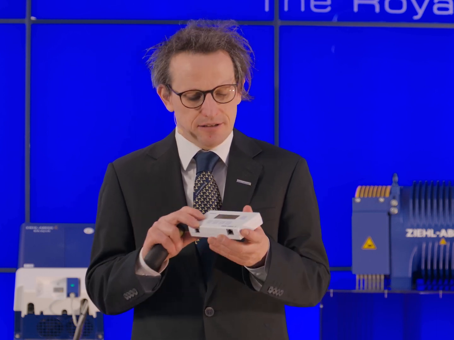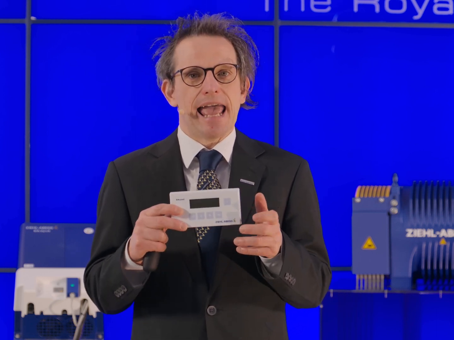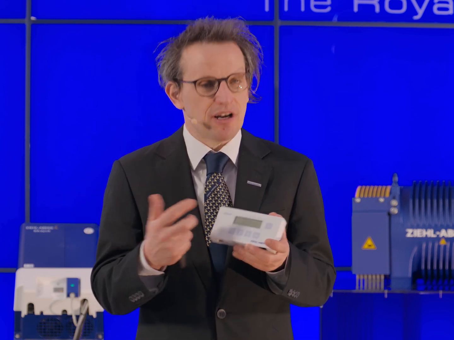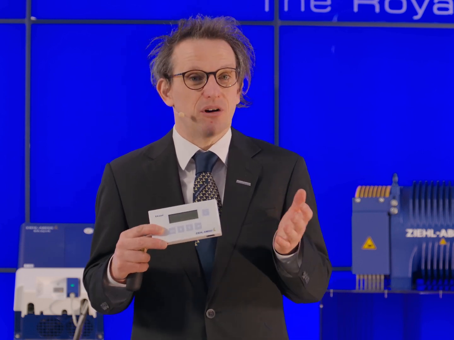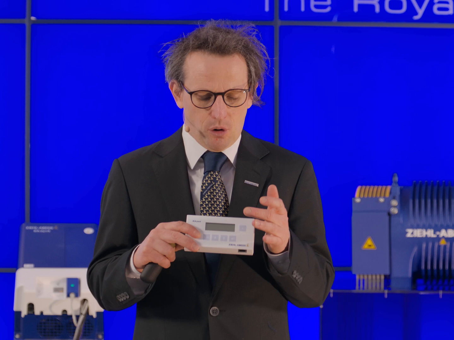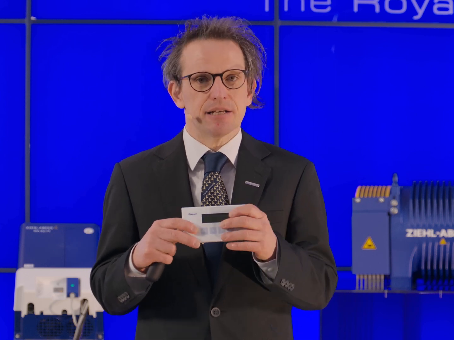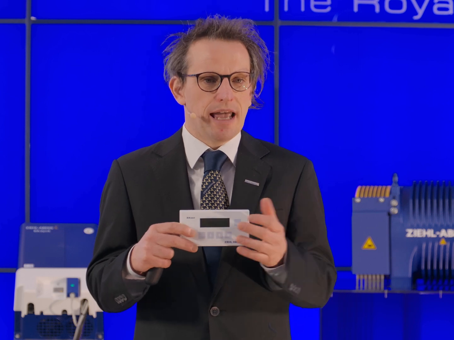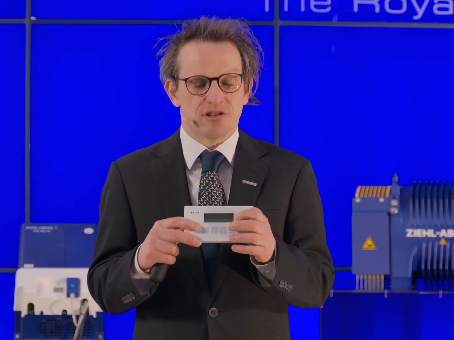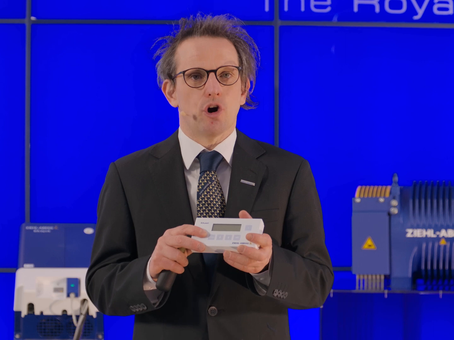To be honest, the operating terminal has its disadvantages. For example, it's just a 4-line display, so the overview is not the best, and also the handling is limited, and it's not possible to show any graphical information on this operating terminal.